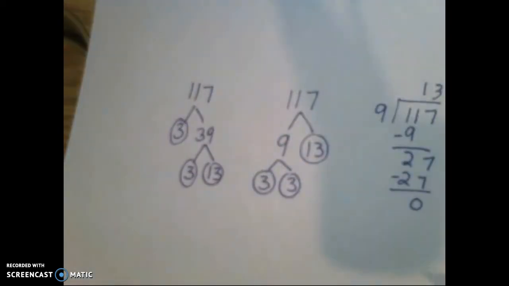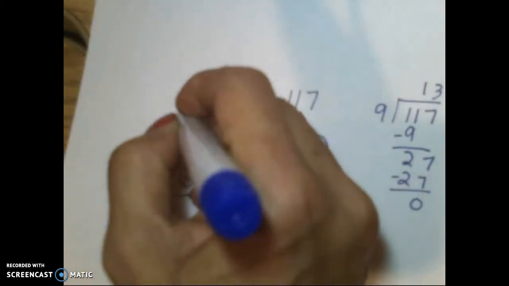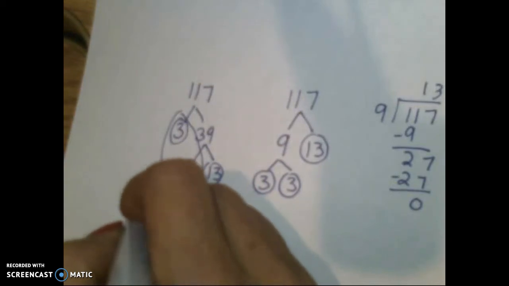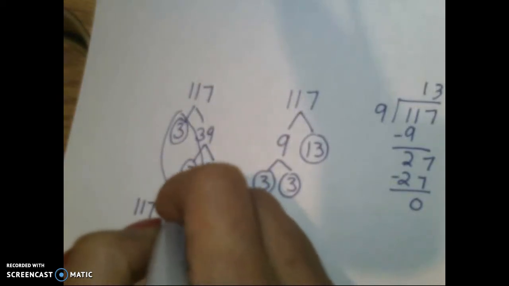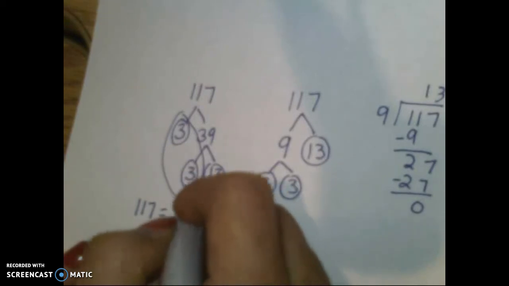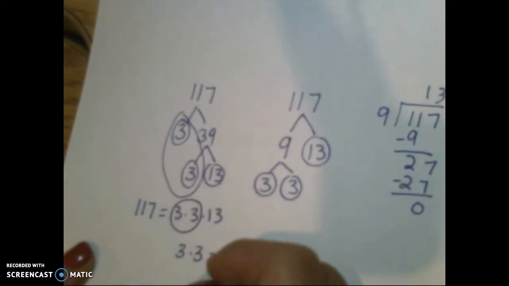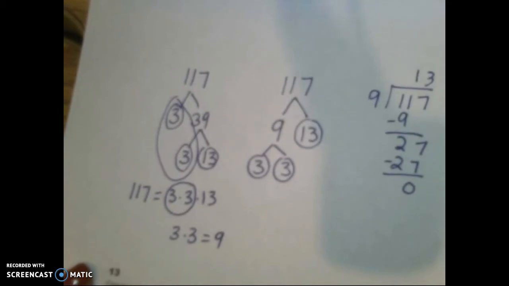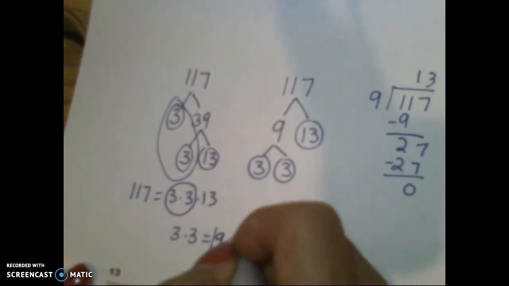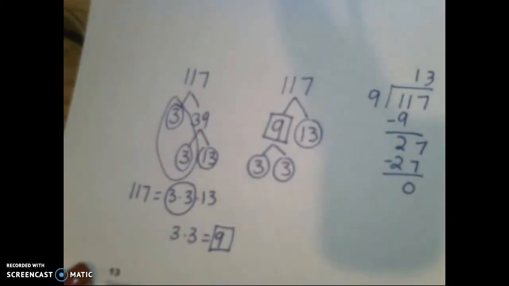You take the pair that match together and multiply them together. So the prime factorization of 117 is equal to 3 times 3 times 13. I take these two 3s together and multiply them: 3 times 3 equals 9. So in both methods, the greatest perfect square that is a factor of 117 is 9.